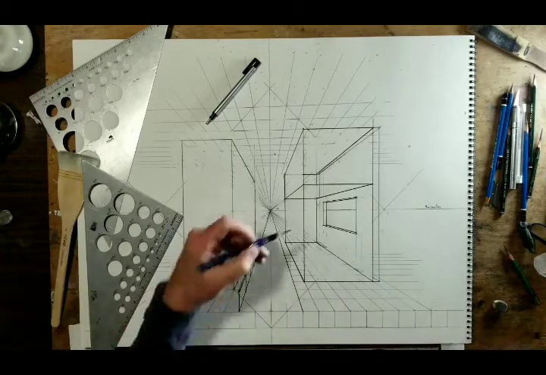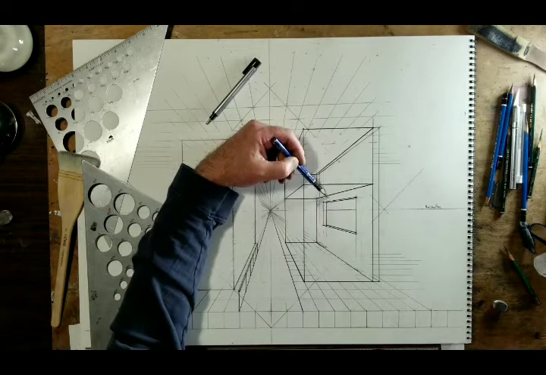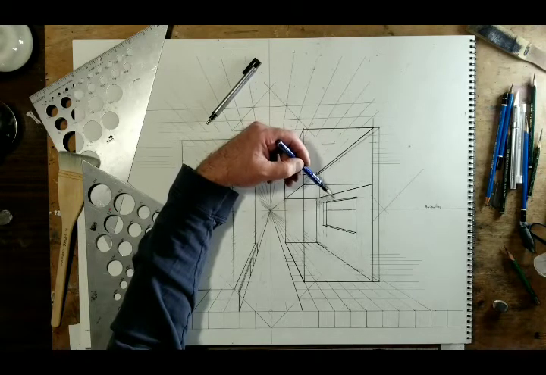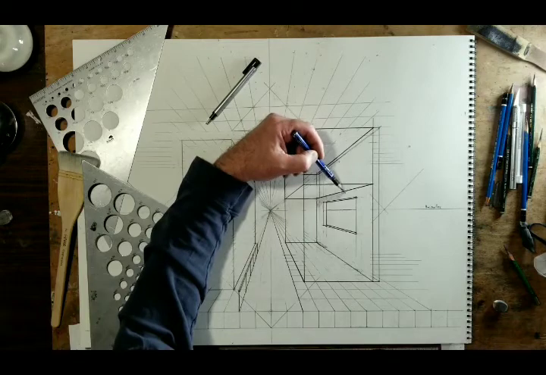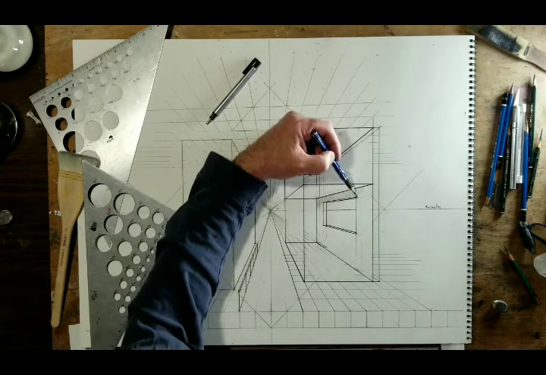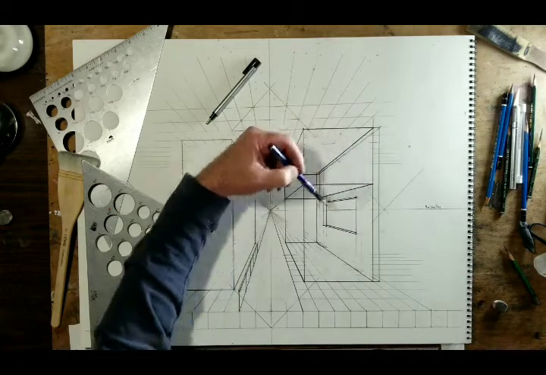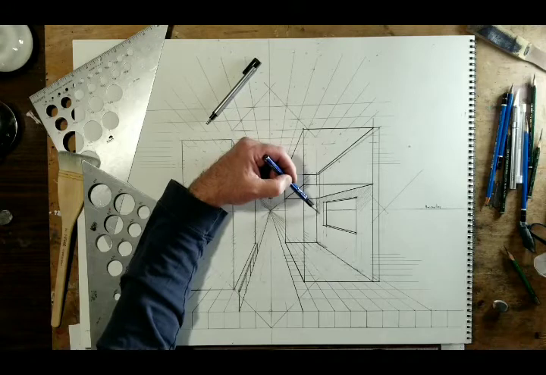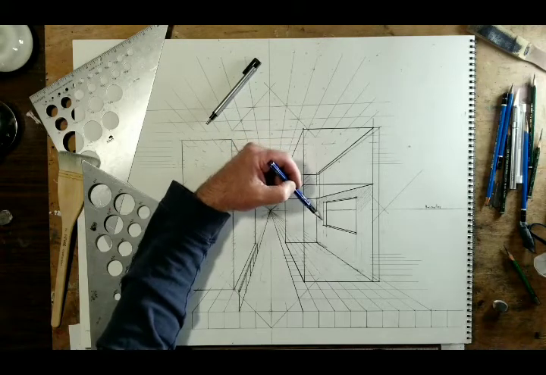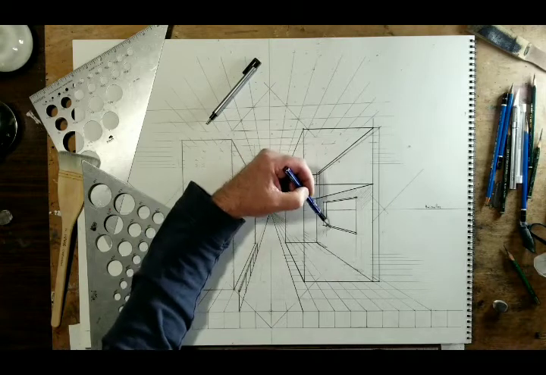All right. So let's also just say, just to clarify what we're looking at, that if we shade in this wall, make it all the same value, hopefully it'll clarify that we are on the inside of this room now.